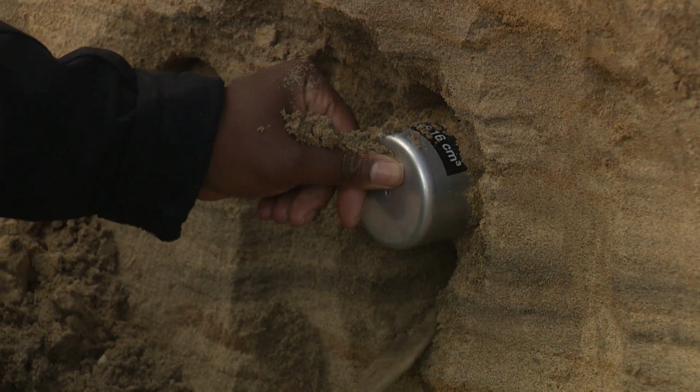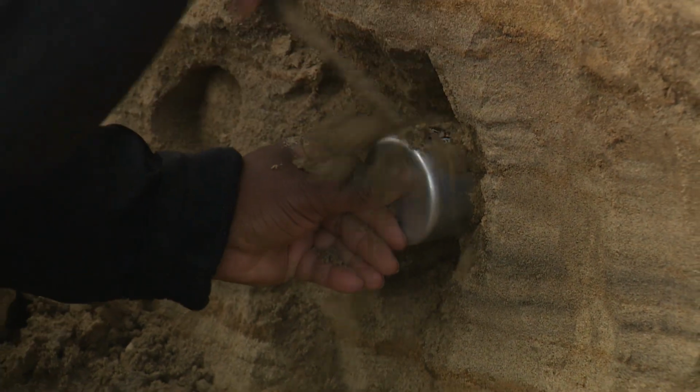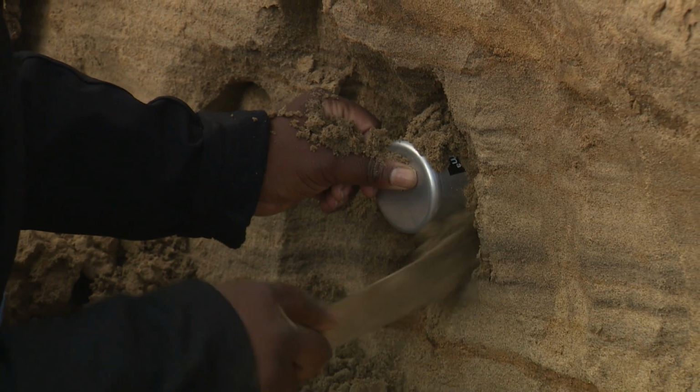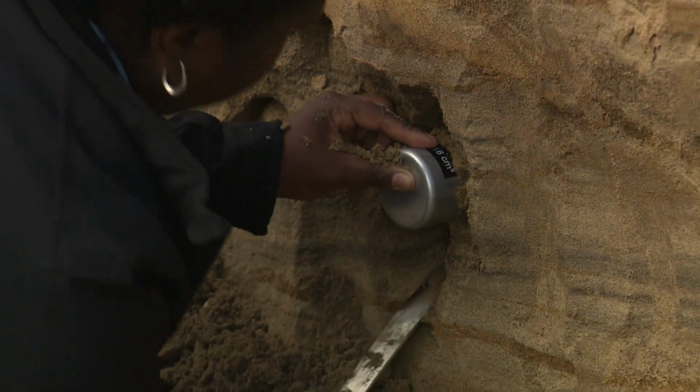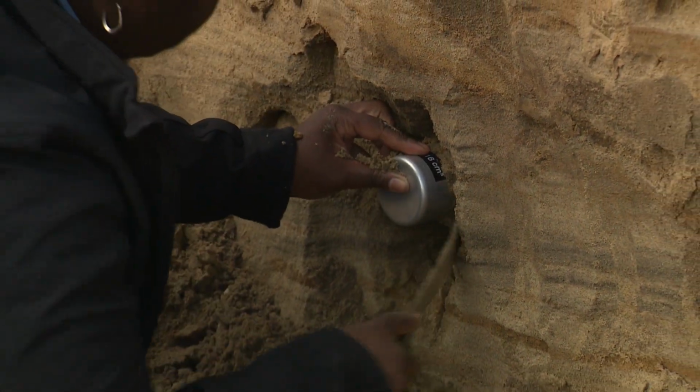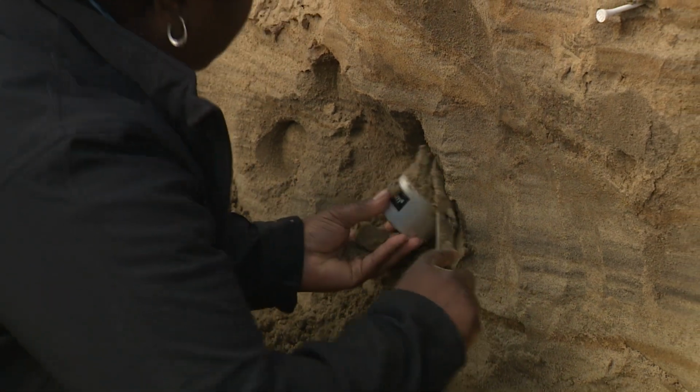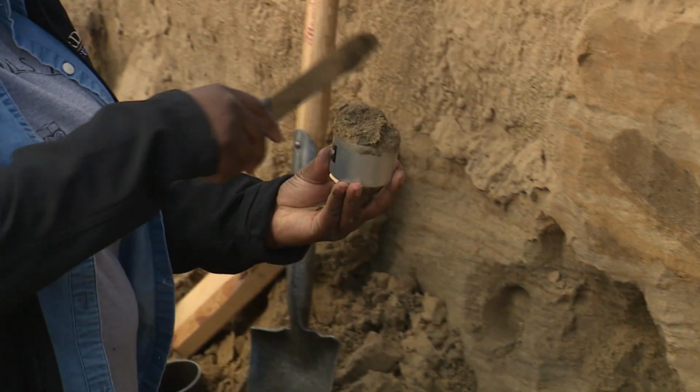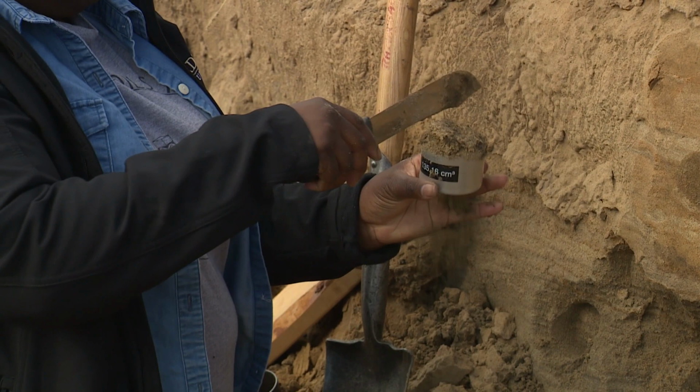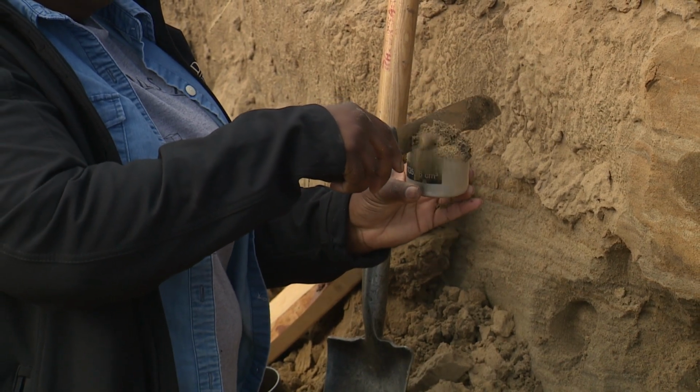You will use the palm of your hand and press in gently until the can is full. Once the can is entered into the soil, then similar to the core, you will dig the can out, smooth the surface, and place it into a labeled, sealed bag.